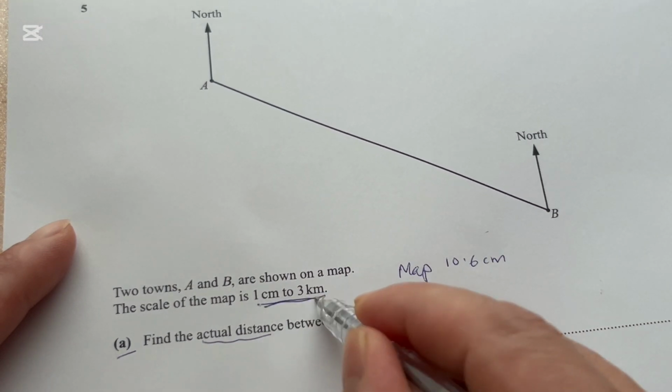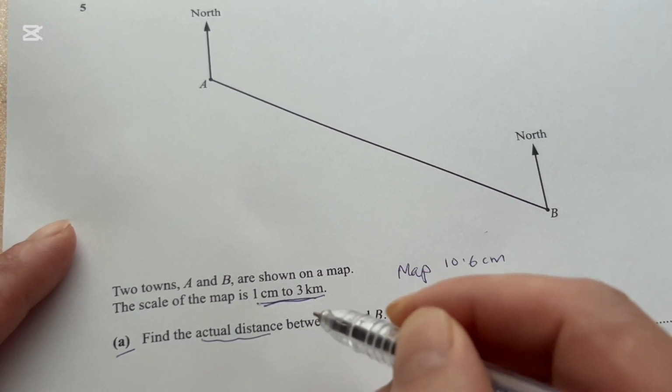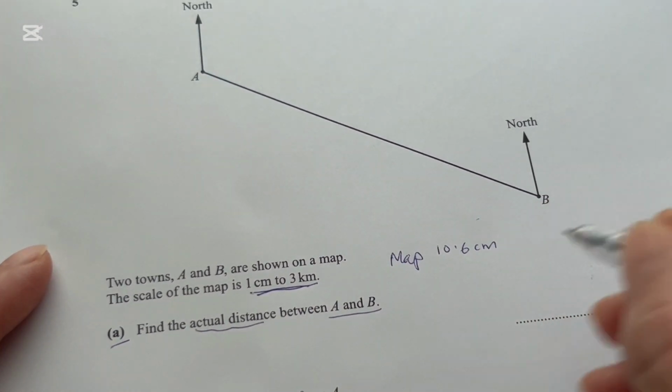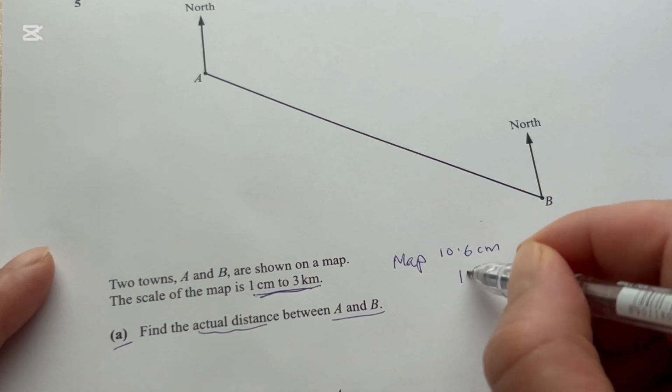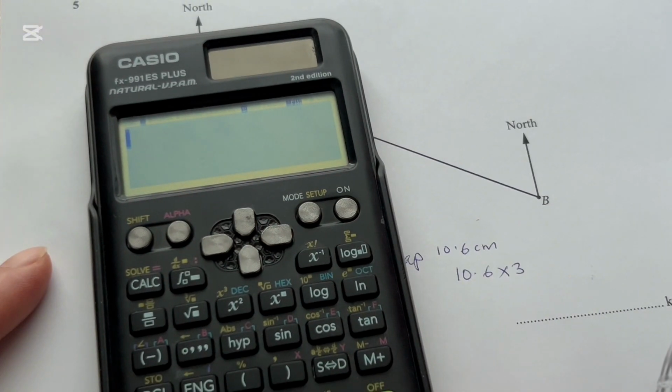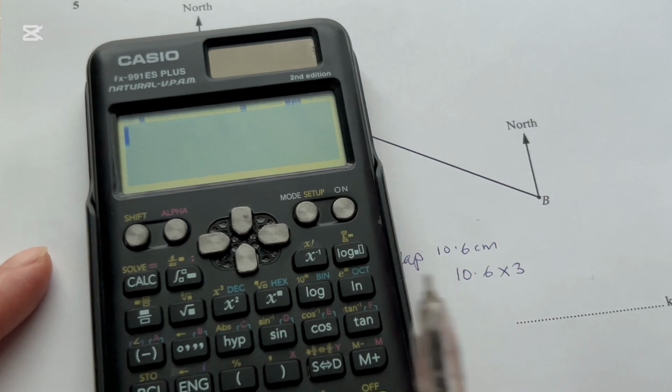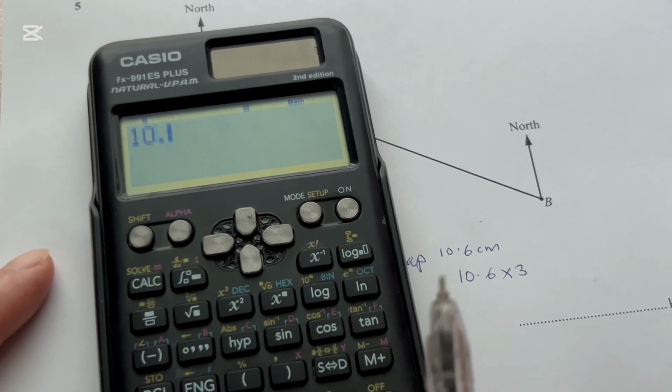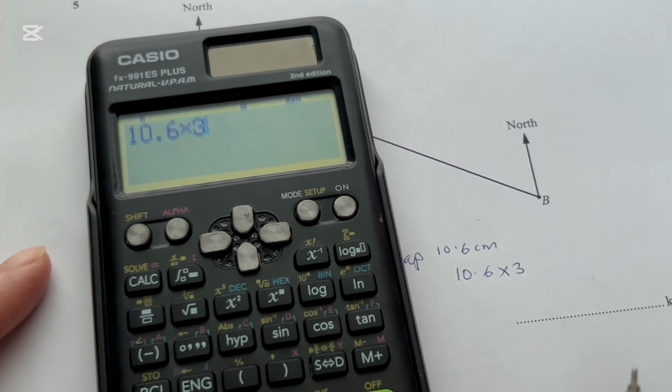Now look at the scale, 1 centimeter to 3 kilometers. So all you have to do is 10.6 times 3. Take your calculator. 10.6 times 3 will give you 31.8 kilometers.